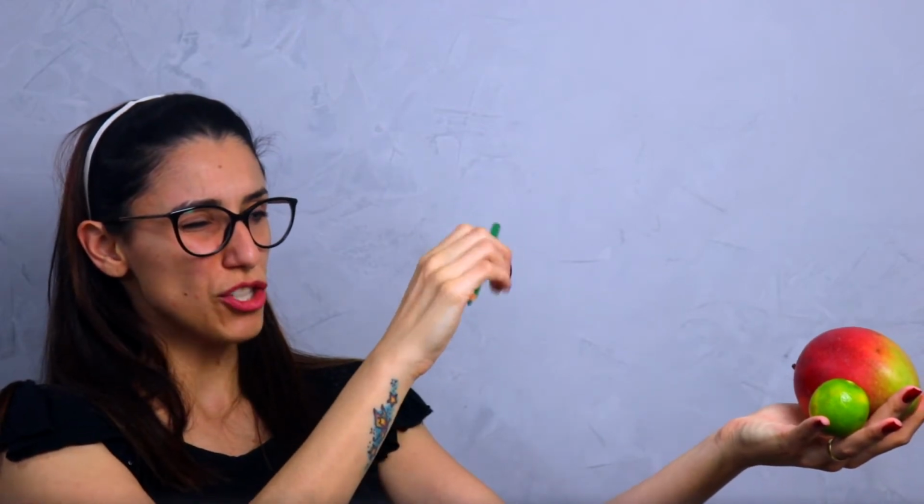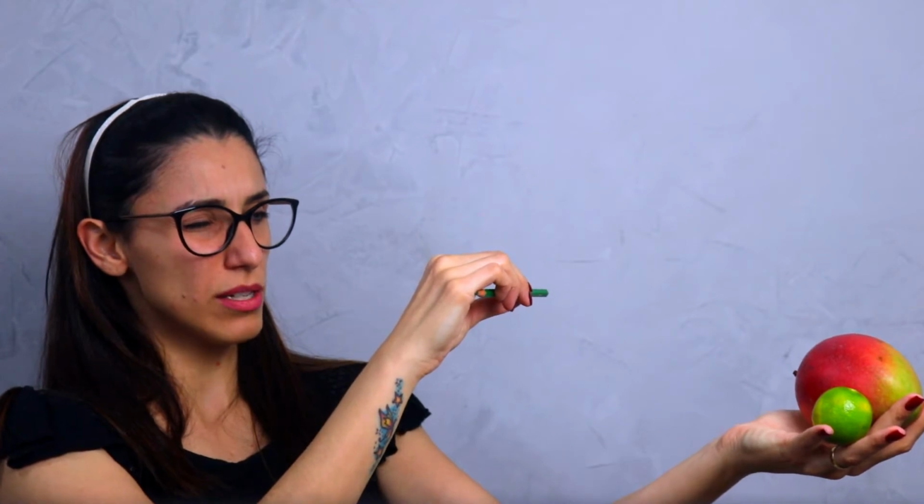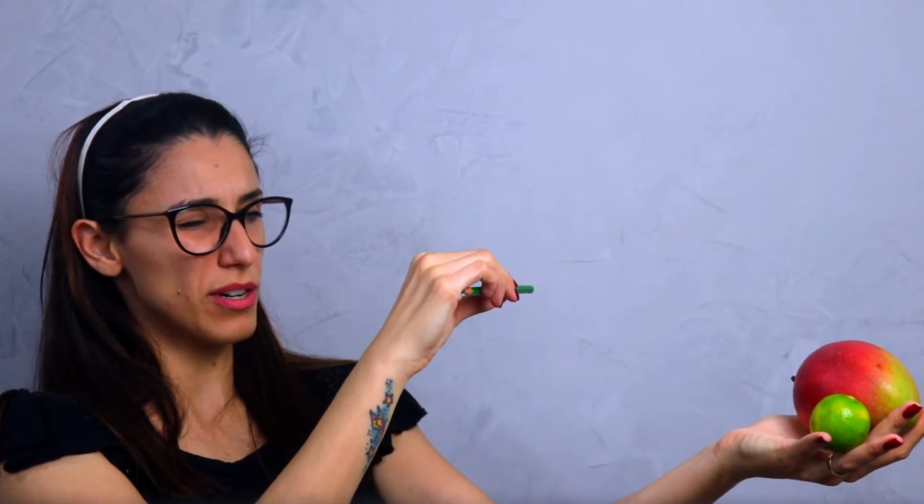And then you check the size of the object compared to the pencil. For example, doing that, my mango is around this size, from here to here. So that's the size that I'm going to draw my mango on the paper.